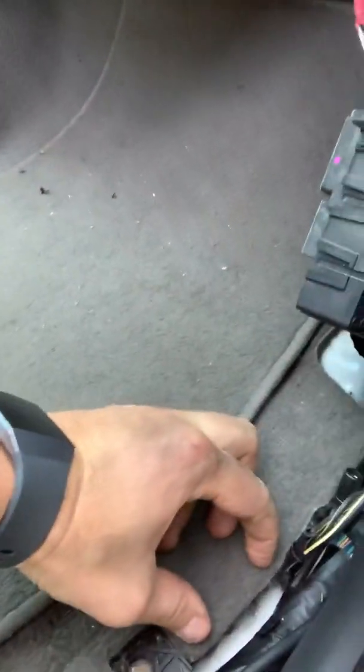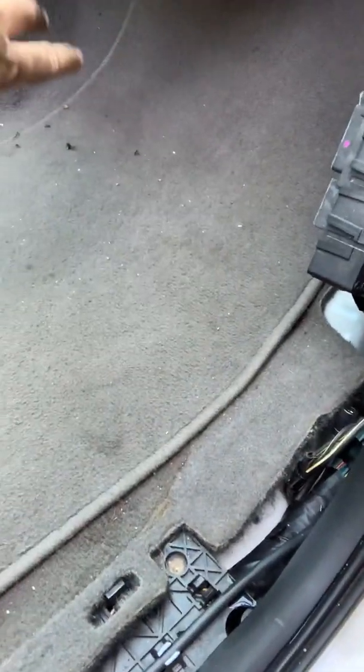Once that channel completely filled up, carpet was touching it, did its natural thing, acted like a wick. And where the carpet was touching it right here, it was just wicking all that water out there. So I've completely dried it out. I've got my doors, all 4 of them now, flushed out as good as I could. And we're gonna see if that works.